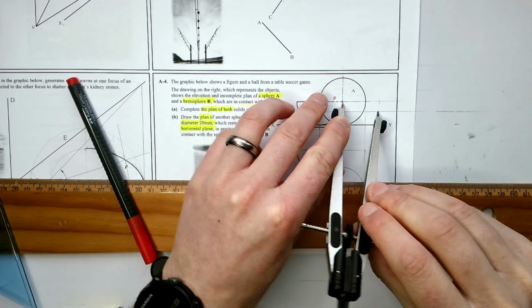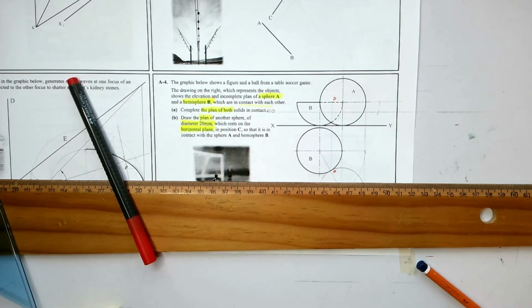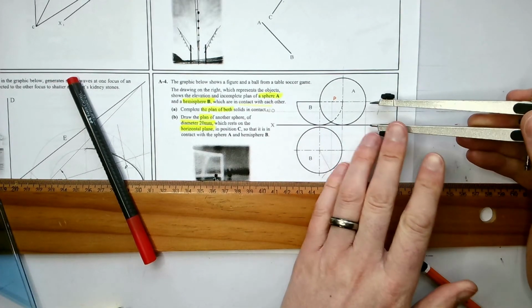So now what I've done on that point, I found a sphere diameter 20, which is in contact with A.